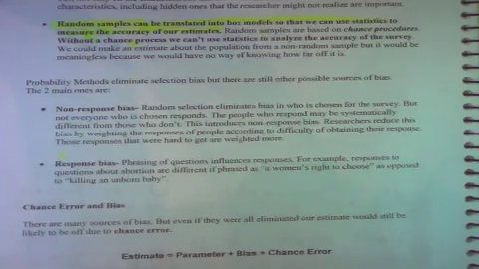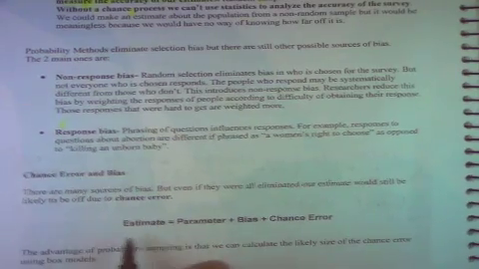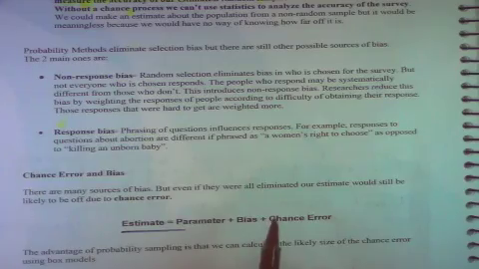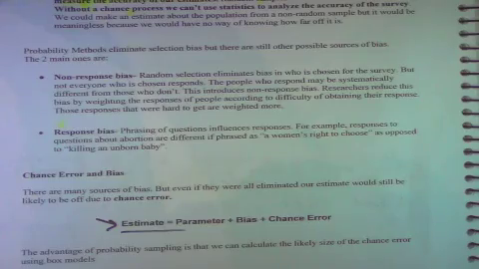All right, so in other words, let's get to the next chapter. Basically, we're going to make some estimate from a sample statistic. So this will be from our sample statistic.